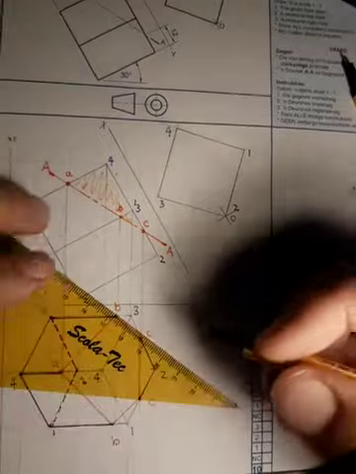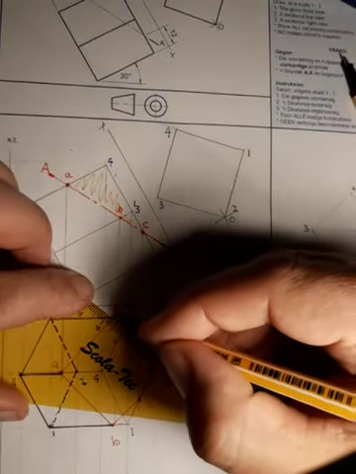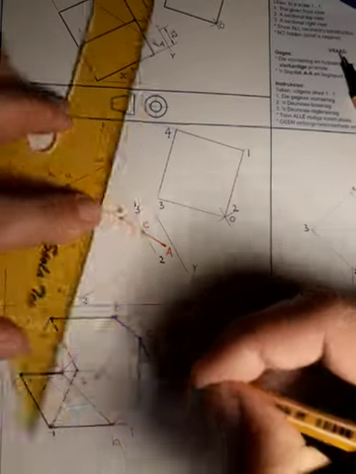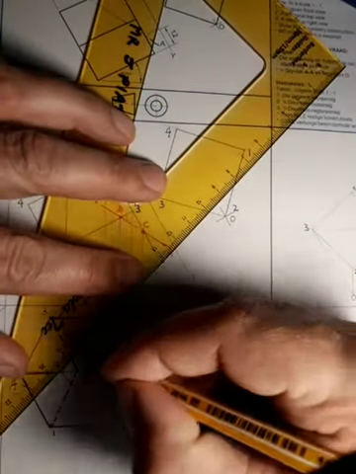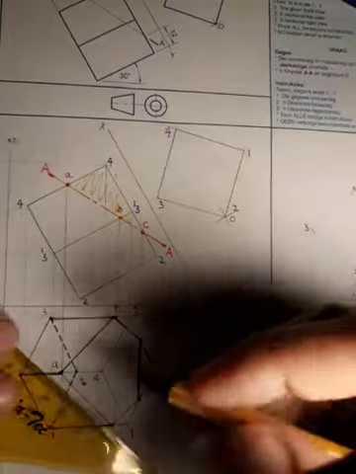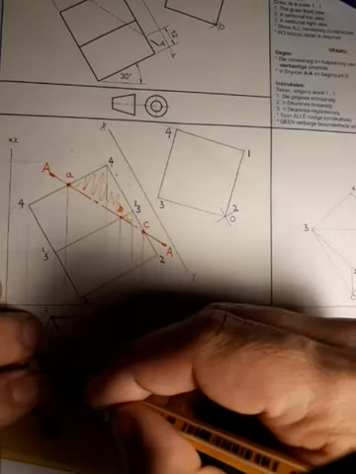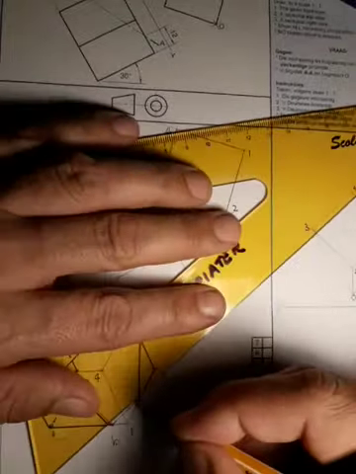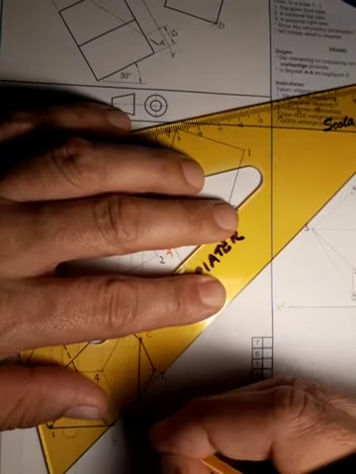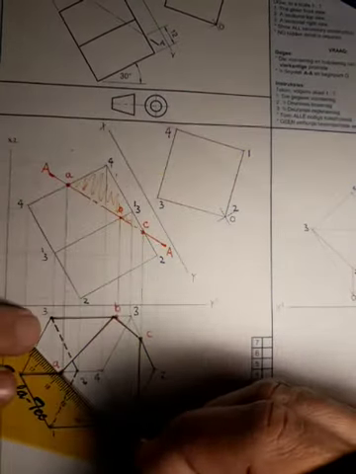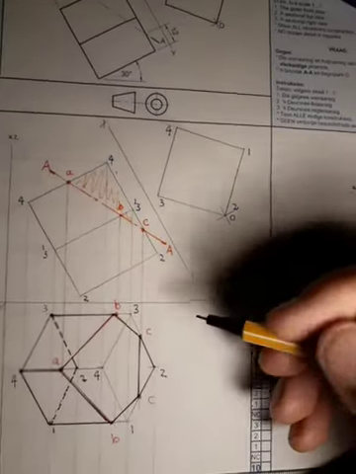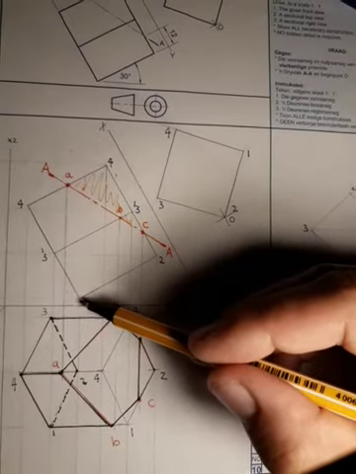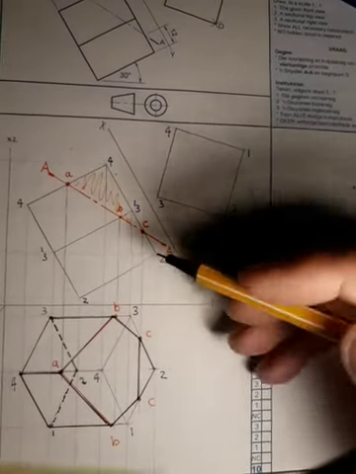All right. So let me just draw this in now so that we can see it. If we were doing hidden detail, line 2 to 2 still does exist.